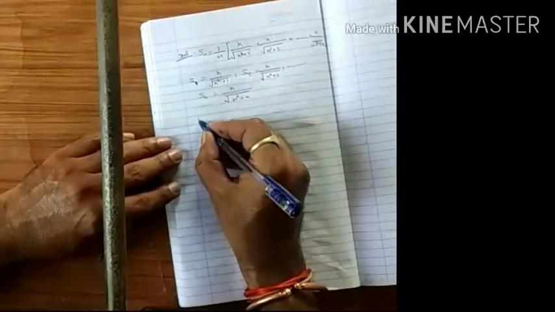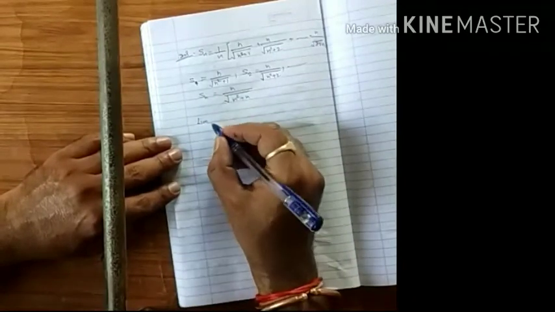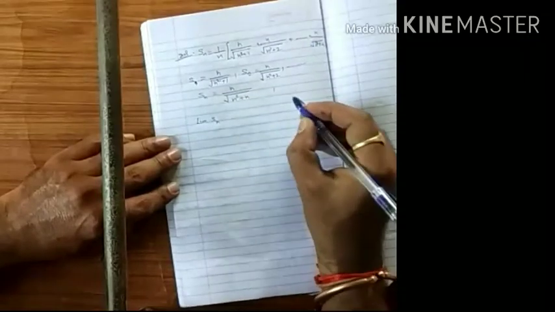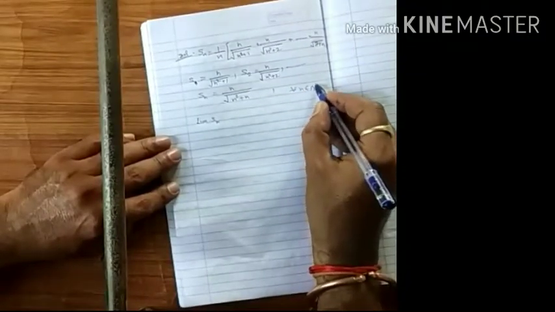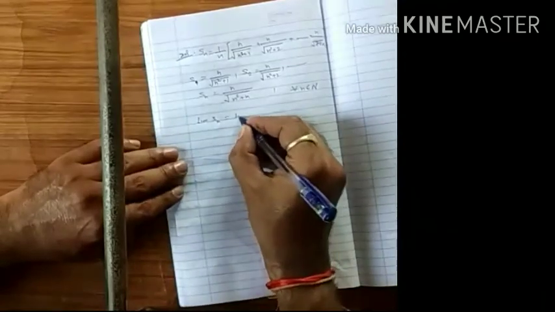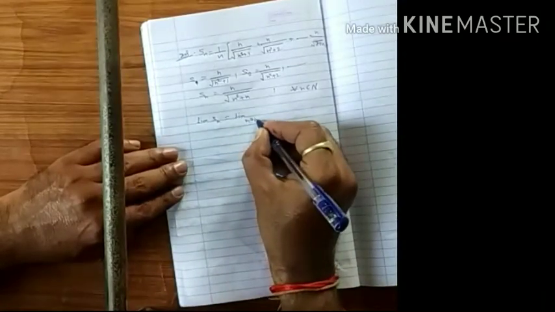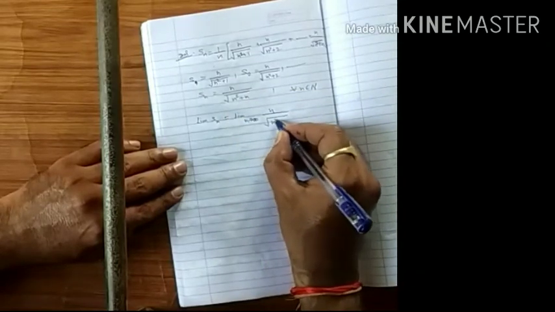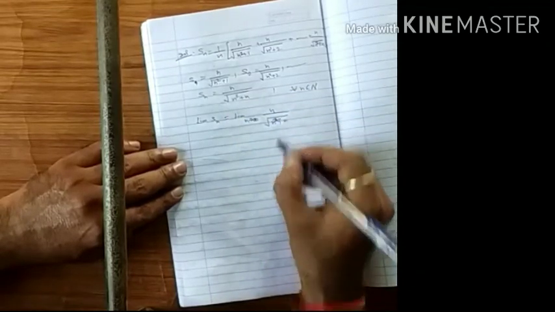Now we calculate limit Sn, because with the Cauchy theorem we need all the terms to be positive, so here all the terms are positive for all n belongs to N. Limit n tending to infinity, Sn is n upon square root n square plus n.